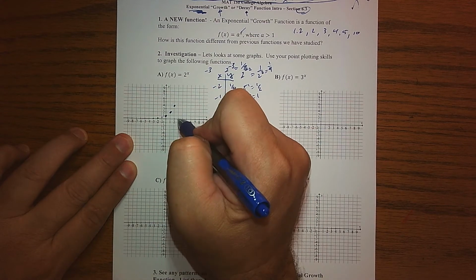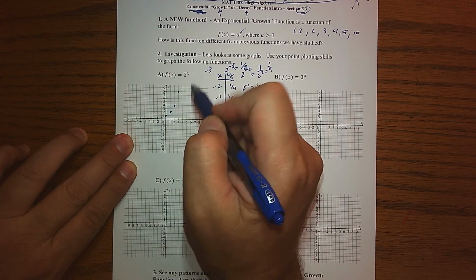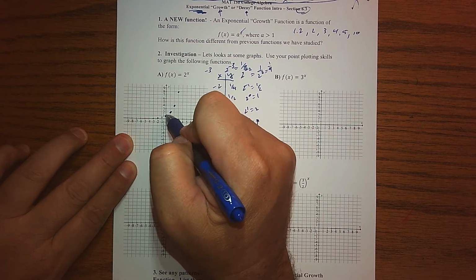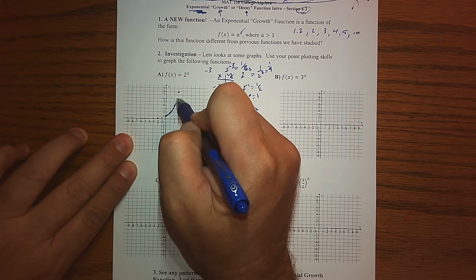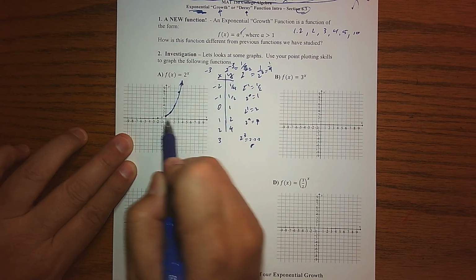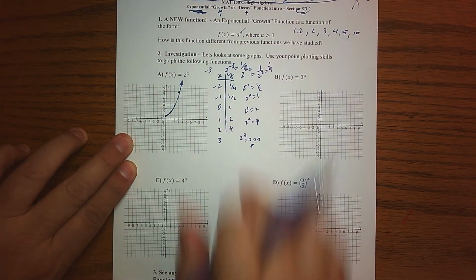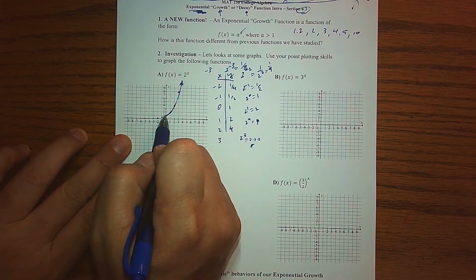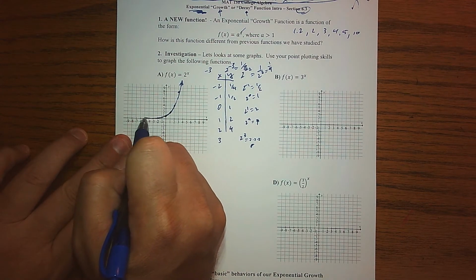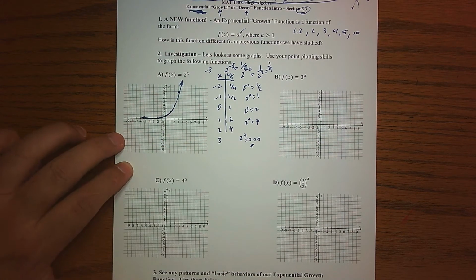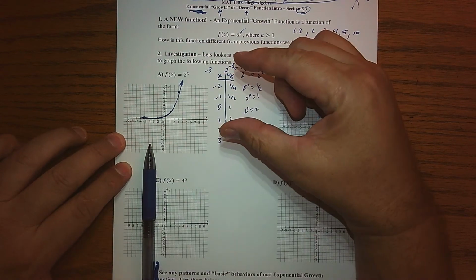So 3 gives us an 8 value. So we definitely see, starting from this y-intercept, as x gets bigger and bigger positively, the function really just starts to explode, as opposed to in this direction, as we go to negative infinity, we're just going to keep getting fractions that are smaller and smaller.